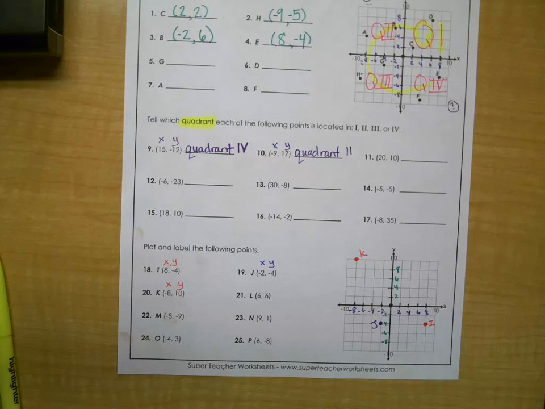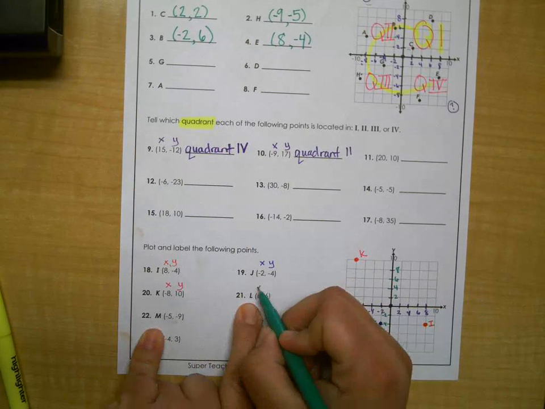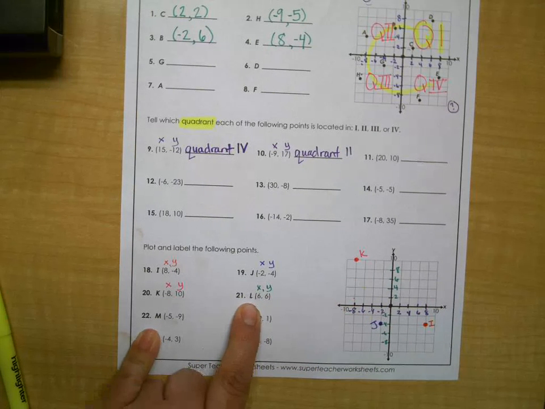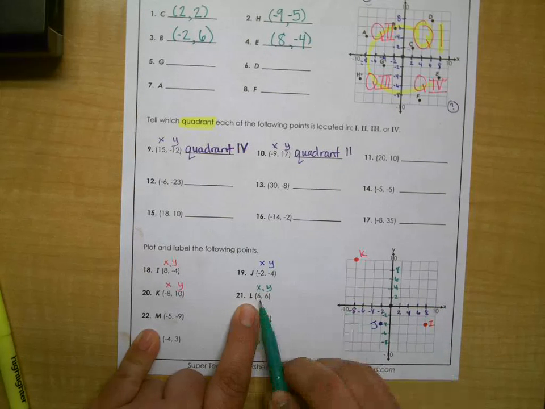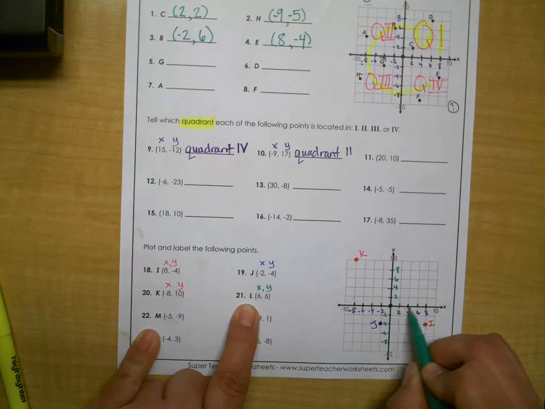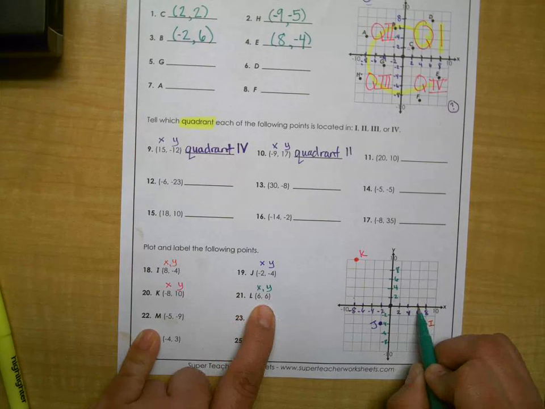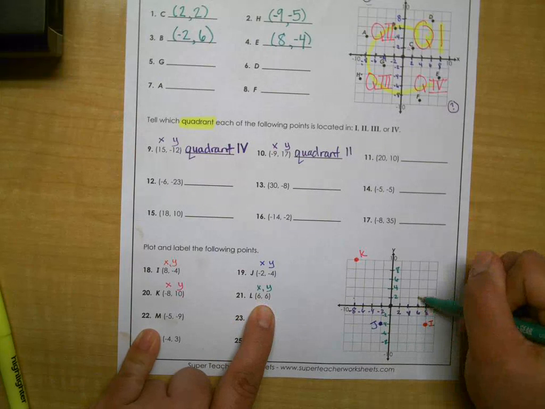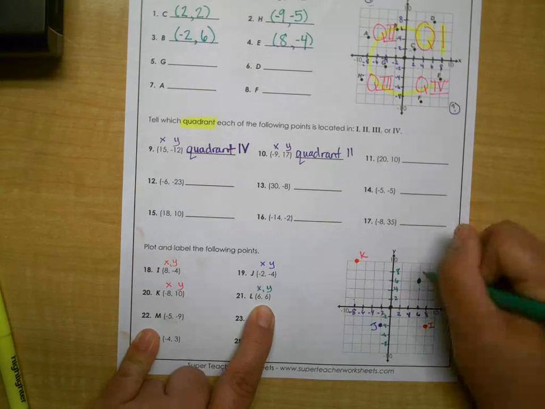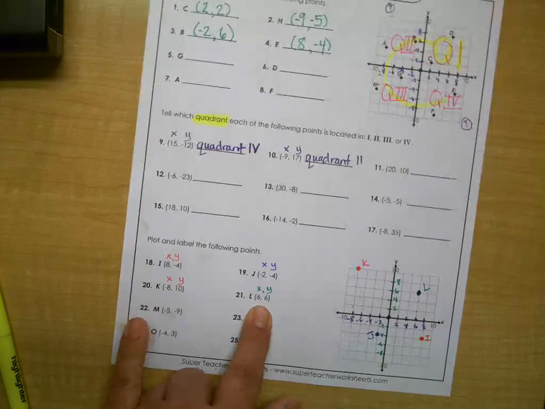All right. And we'll do one more here. We've got number 21. We're going to plot L, and that's at 6, 6. So x and y, remember, x is always first. So you're always going to go either left or right first, depending on the first number. So 6, +6. 1, 2, 3, so that's 2, 4, 6, and then up to +6, 2, 4, 6. And then we're going to plot our point right there, and that will be point L.